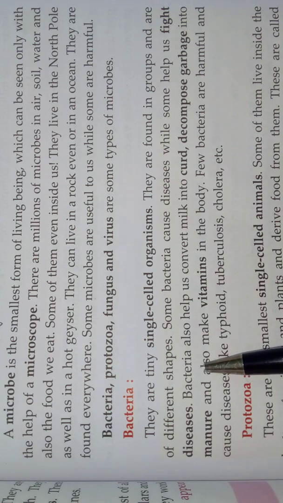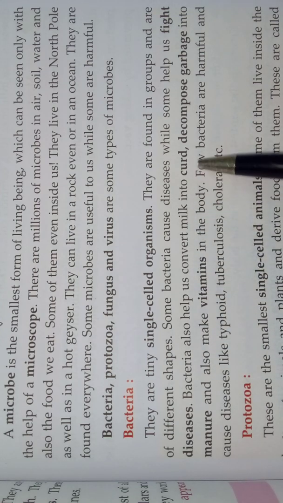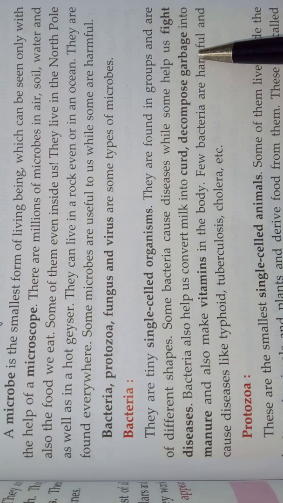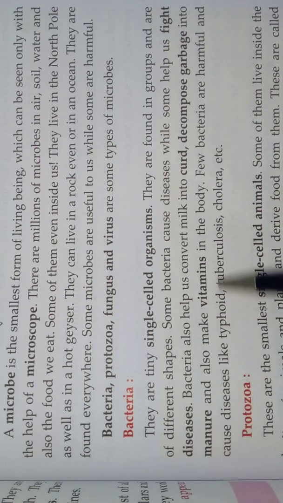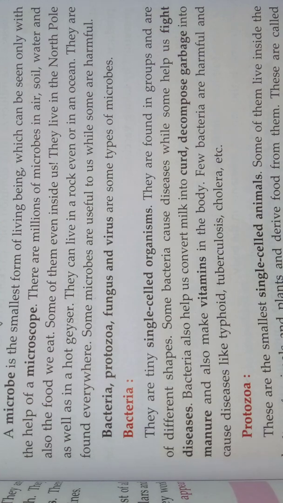Bacteria also help us convert milk into curd. Due to bacteria's action, we can convert milk into curd, decompose garbage into manure and also make vitamins in the body. The wet garbage collected from homes, after some days, due to bacteria's action, becomes manure.